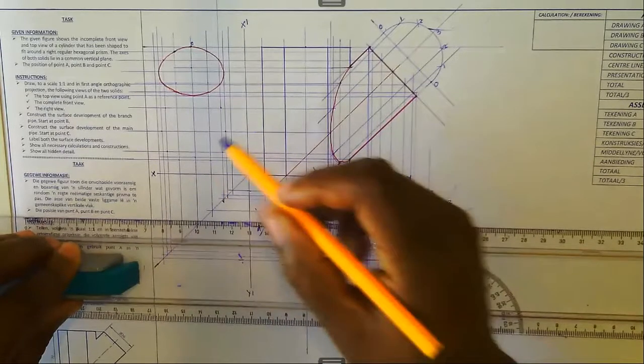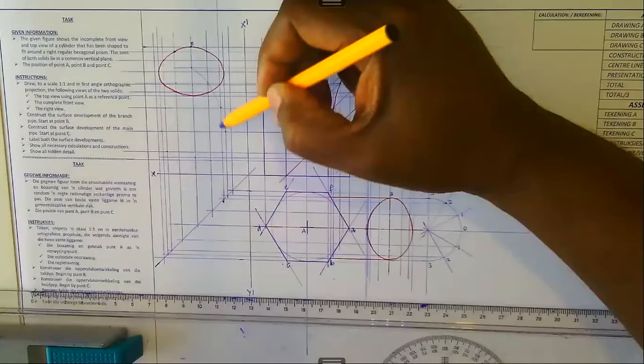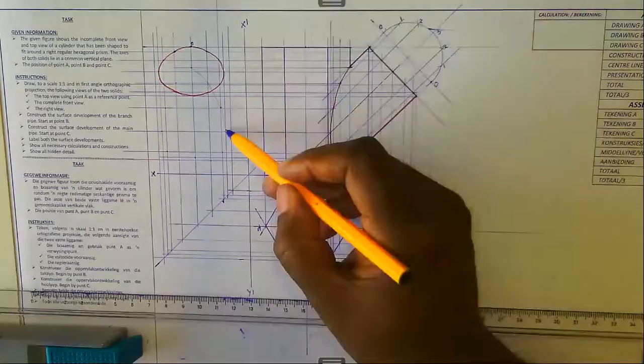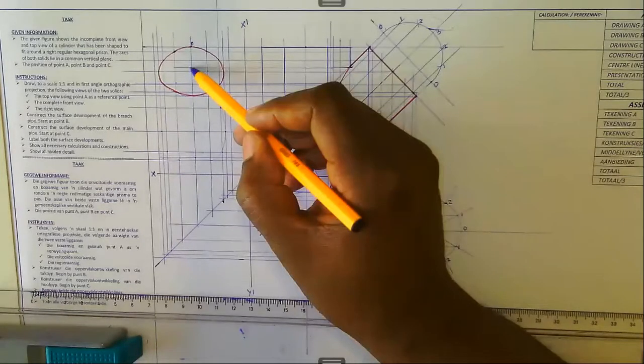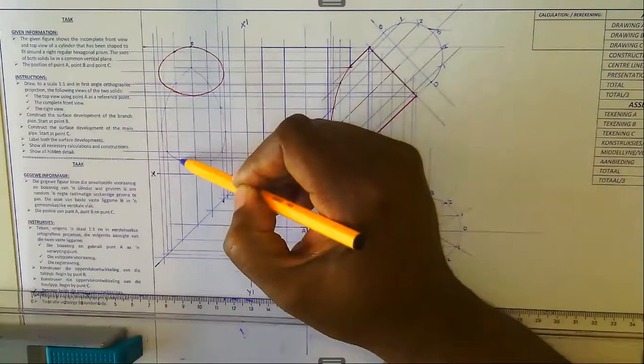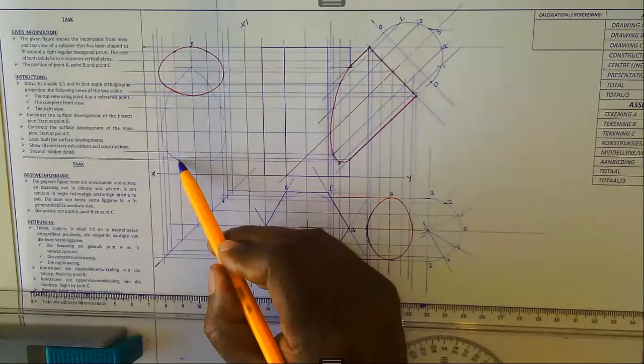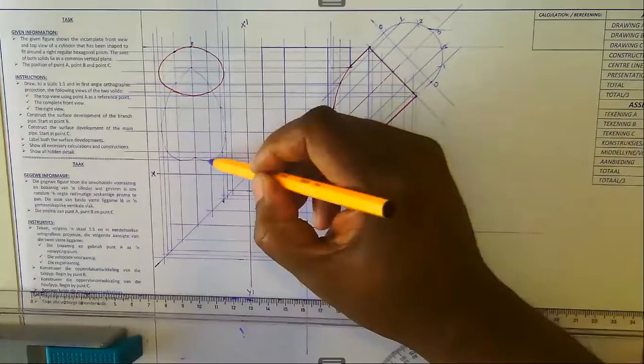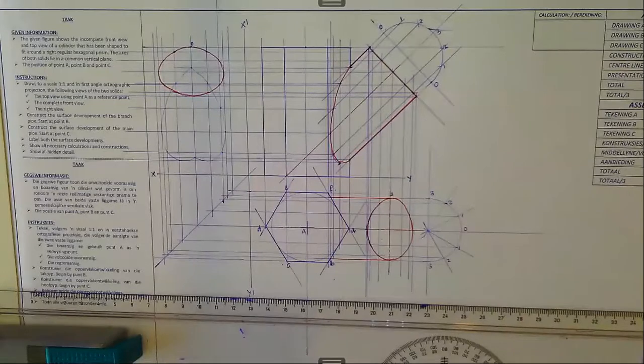Okay, right. So I'm going to connect this faintly. Right, do the same this side. There you go. Okay. Right.